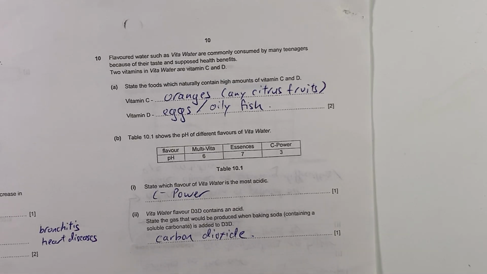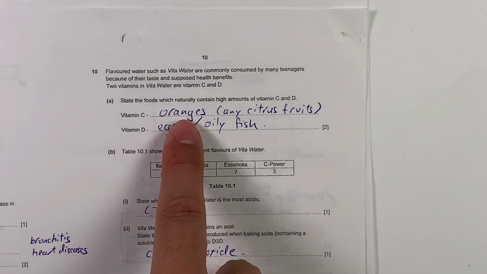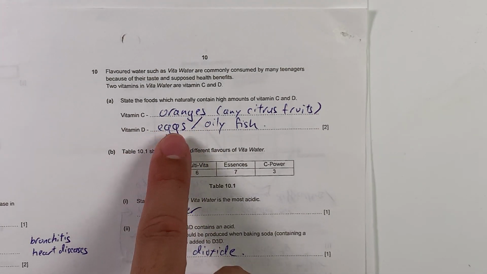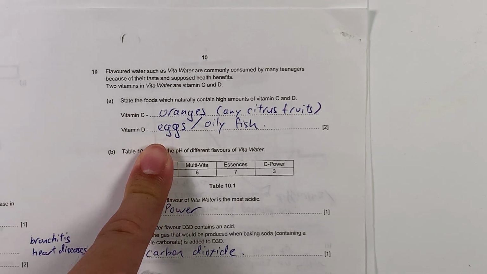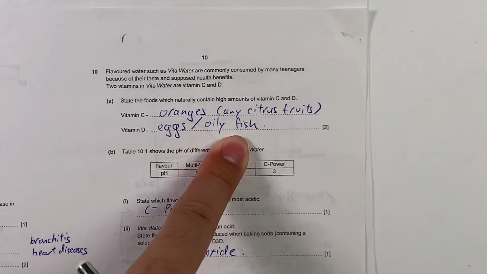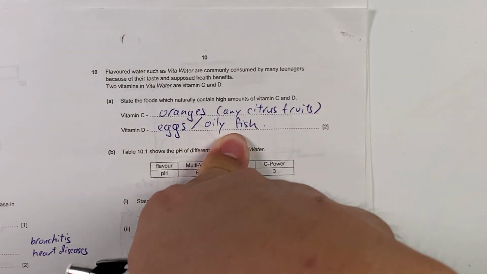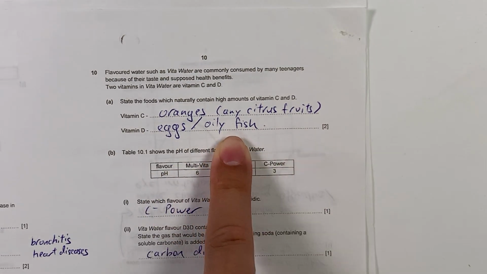Next, question 10. You want food that has high vitamin C, so basically oranges or any citrus fruits will be the answer. You can even write grapefruit, or even grapes itself. Vitamin D, where do we get vitamin D from? Vitamin D, we can actually get it from eggs or any oily fishes. Oily fishes here refer to salmon, cod, all these are natural good oily fishes.